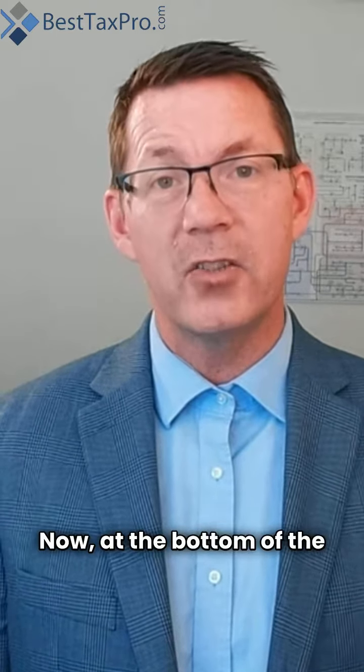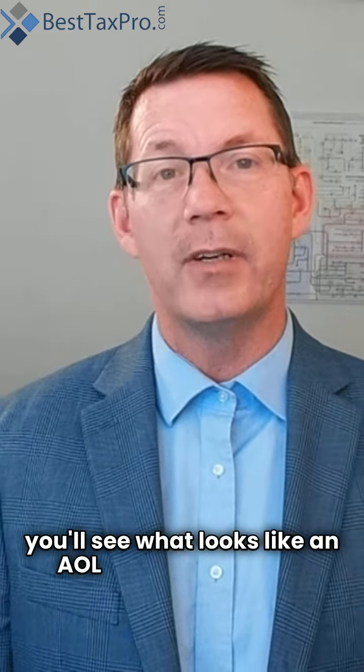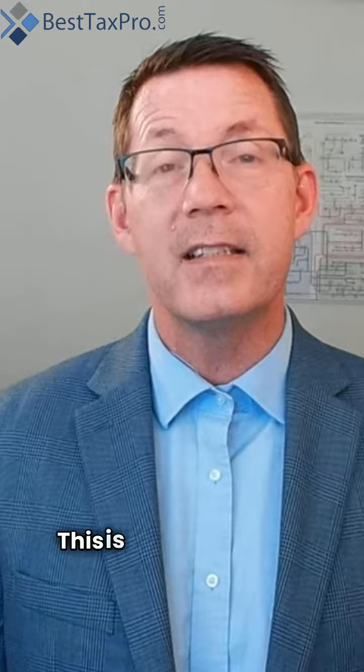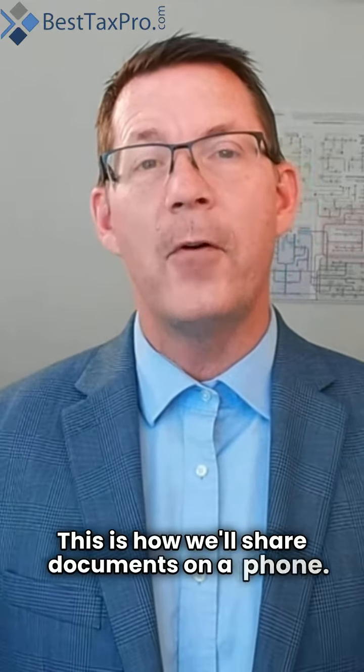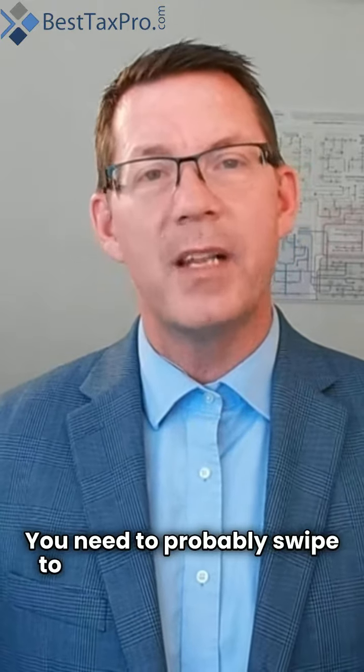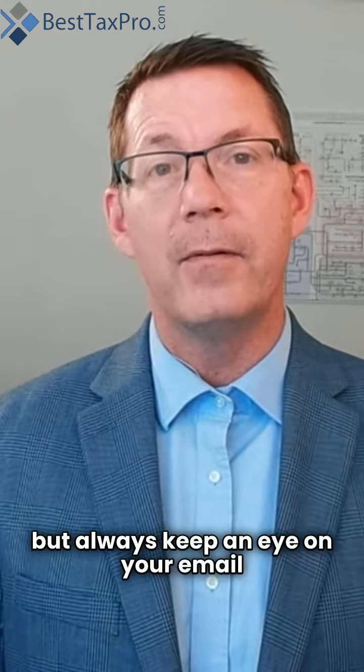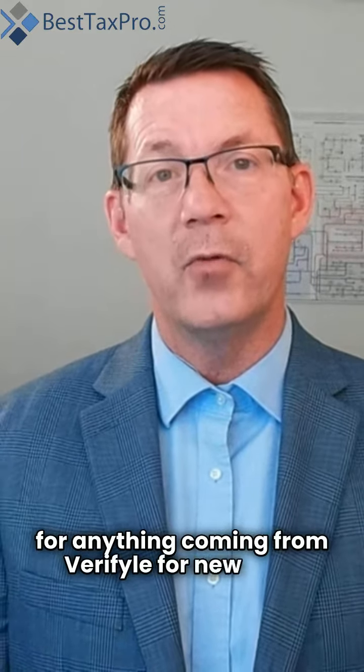Now at the bottom of the screen, you'll see what looks like an AOL chat window with a paperclip on the left, a chat window in the middle, and a send button on the right. This is how we'll share documents. On a phone, you need to probably swipe to the bottom to see that, but always keep an eye on your email for anything coming from Verifile for new files.